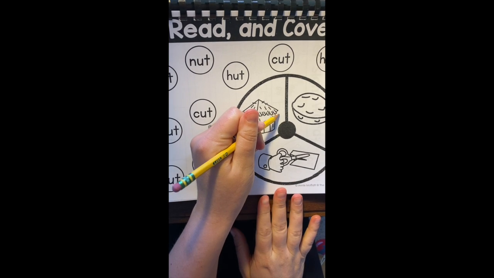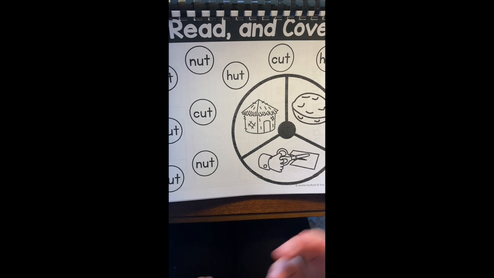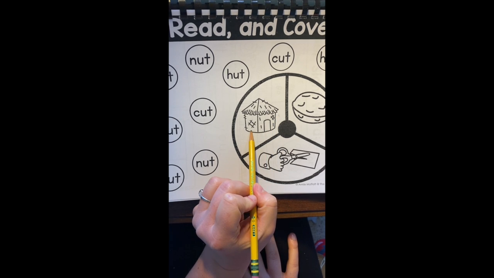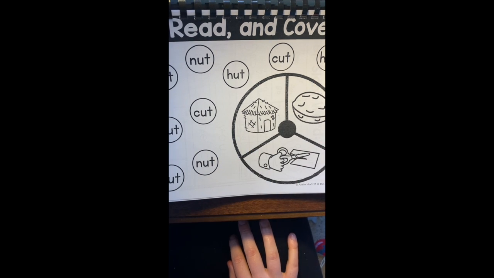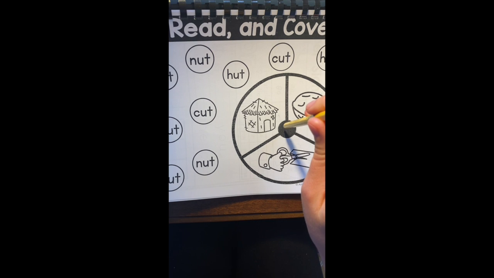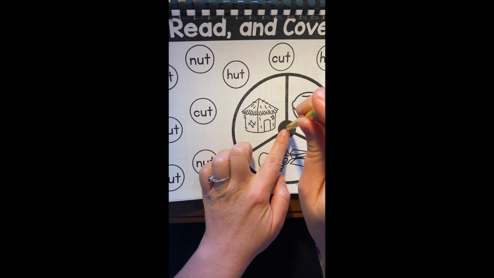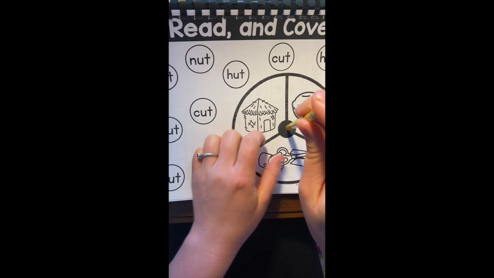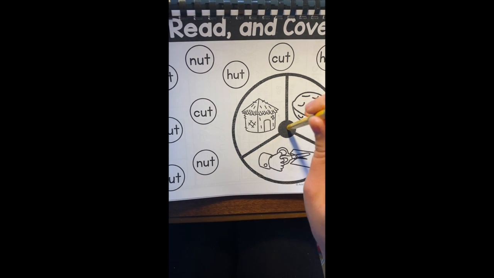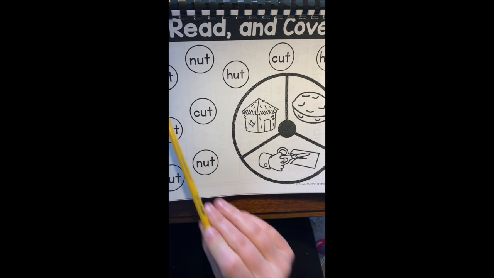You can number 1, 2, 3, roll it, and then when you get a 1, you have to find the words that say hut, or you can get a paper clip, which I don't have at the moment, but you put a pencil down like this, and you put your paper clip flat on the pencil, and you flick the paper clip, and wherever it lands, that's the word that you find, and then you color in that word.